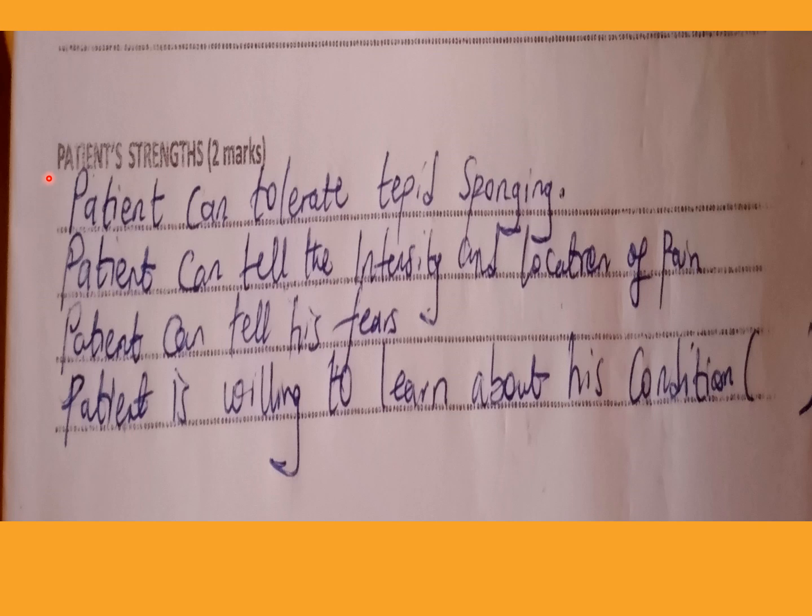So for high body temperature, your patient can tolerate tepid sponging. A lot of schools have their own choice of words, but normally we have a standard one that runs through, and here we are using patient can tolerate tepid sponging. Then for the abdominal pain, patient can tell the intensity and the location of the pain. Then patient is anxious, so patient can tell his fears or concerns. Then inadequate knowledge, we now go patient is willing to learn about condition. That's the strength. In brackets, the condition will be indicated in the space over there.